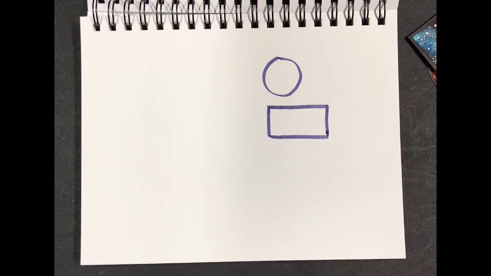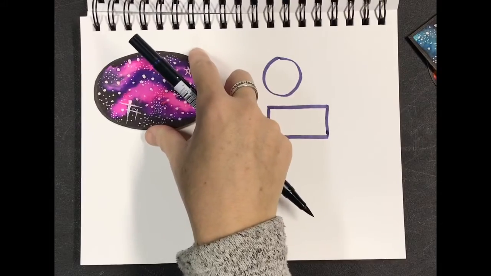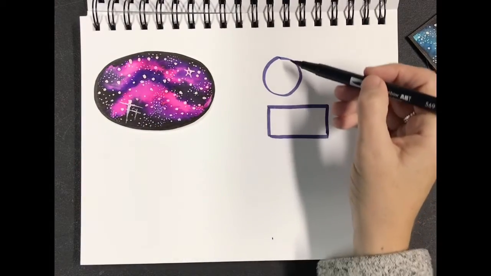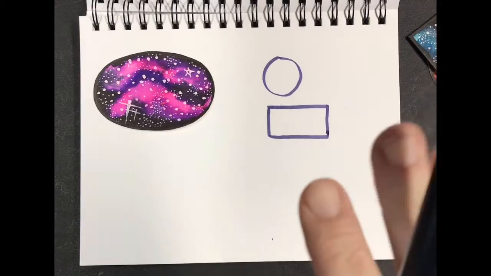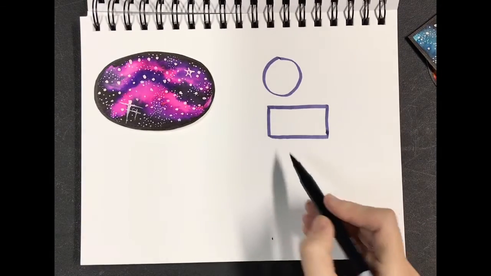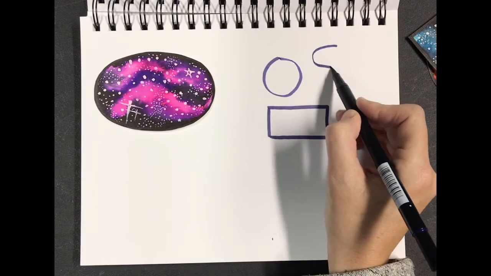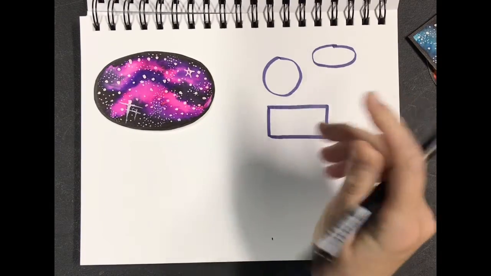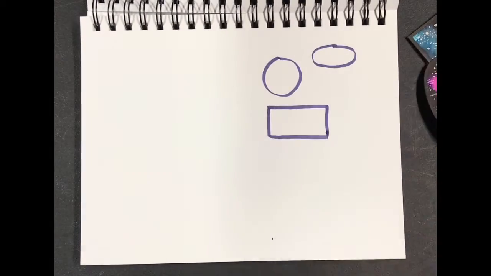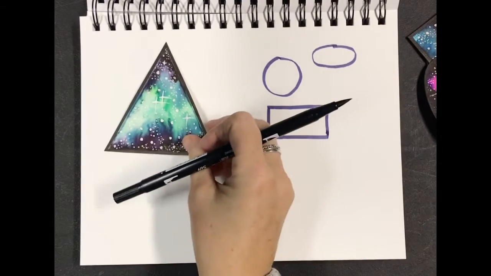The next one is an oval. It's kind of like if you smush or if you step on a ball a little bit, it might become an oval, like that. Okay. Then our next popular shape is a triangle.